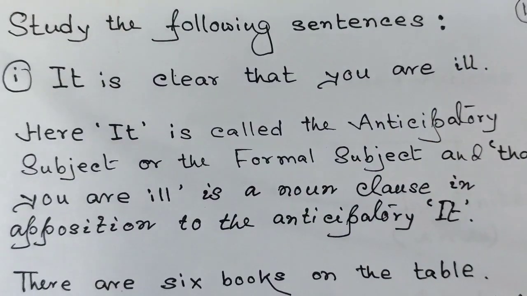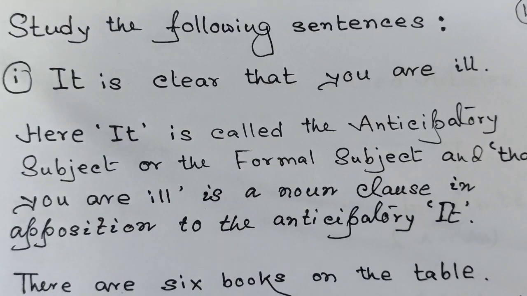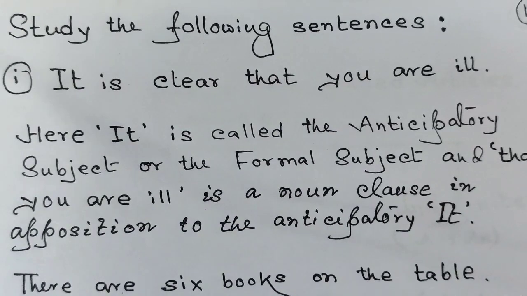Now I would like you to study the following sentences. It is clear that you are ill. Here it is called the anticipatory subject or the formal subject. Now I would like to tell you not to cram your brain, not to burden your brain with these terms like anticipatory subject or formal subject. What you need to do is to use them. Use it or there in your sentences. I think that would be more than enough.